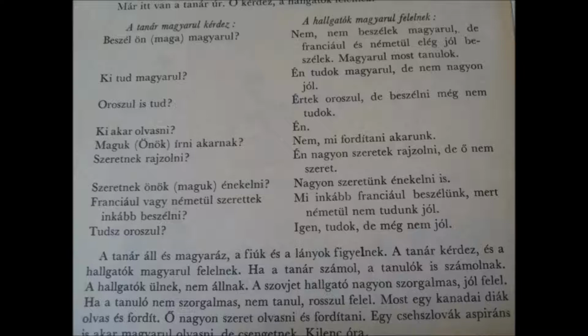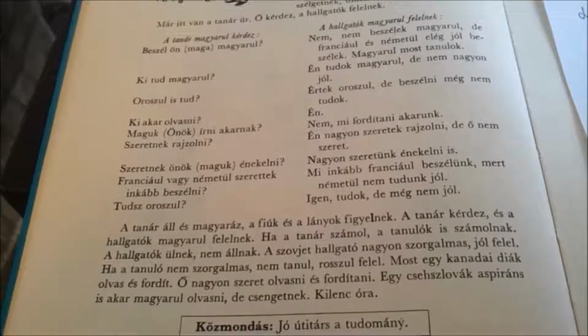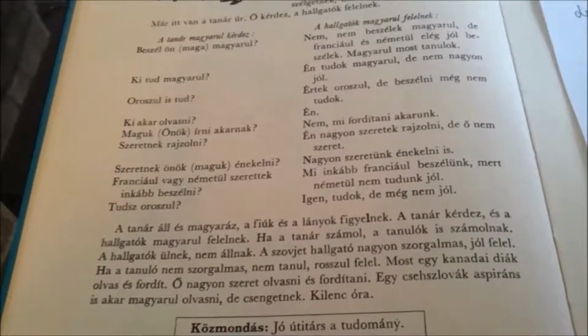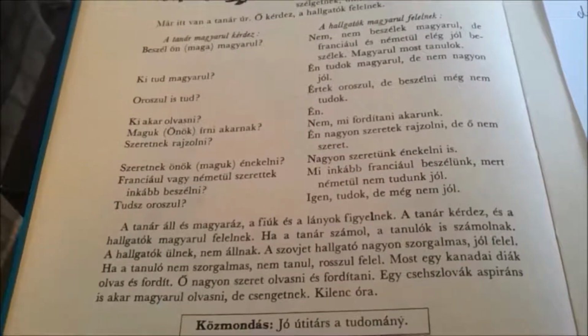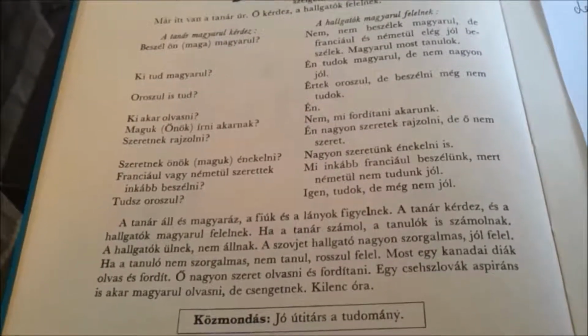No, we want to translate. Szeretnek rajzolni? Do you want to draw? Én nagyon szeretek rajzolni. I want to draw very much. De ő nem szeret, but he or she doesn't.